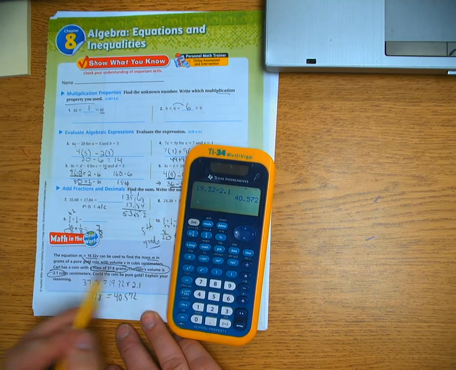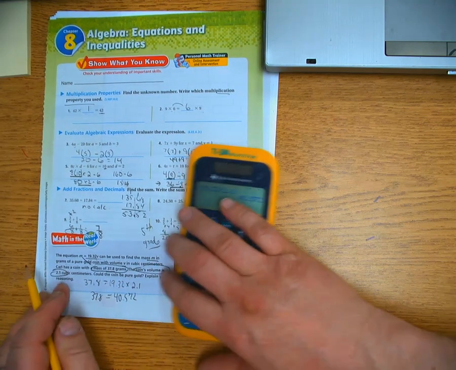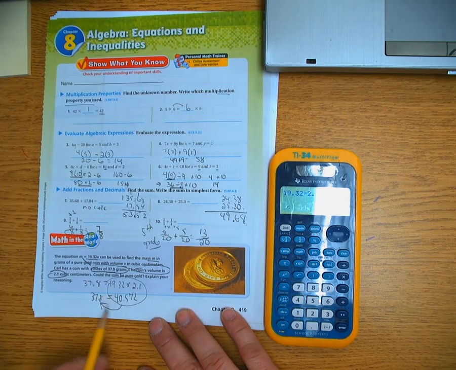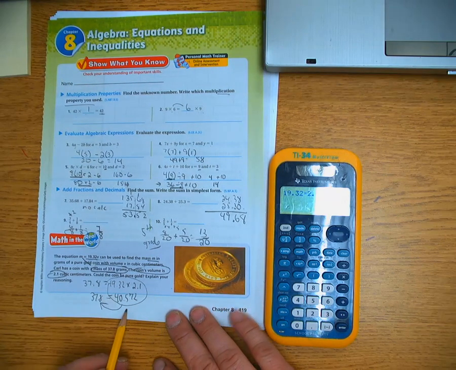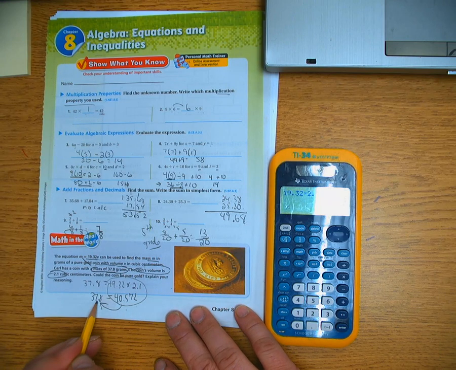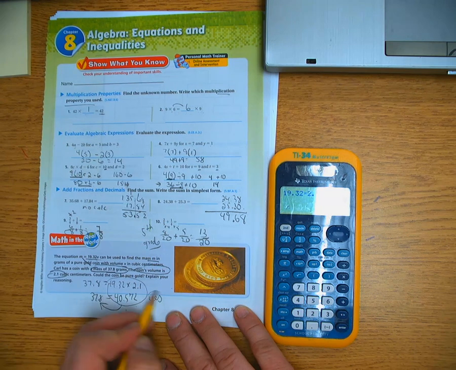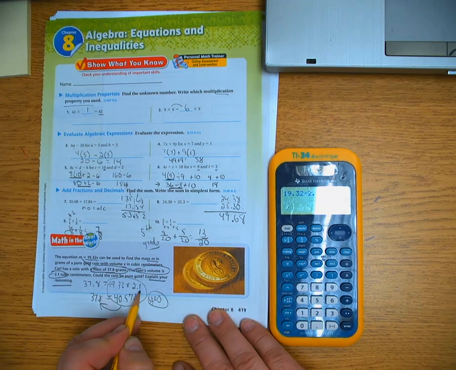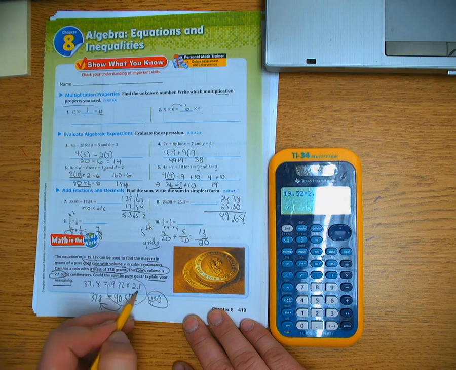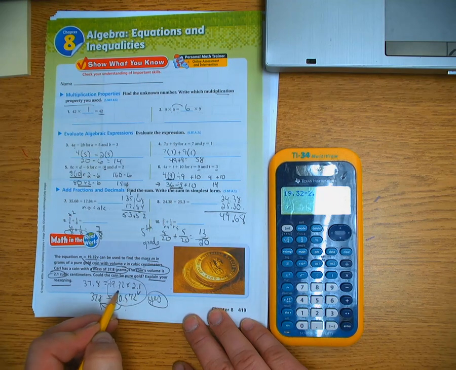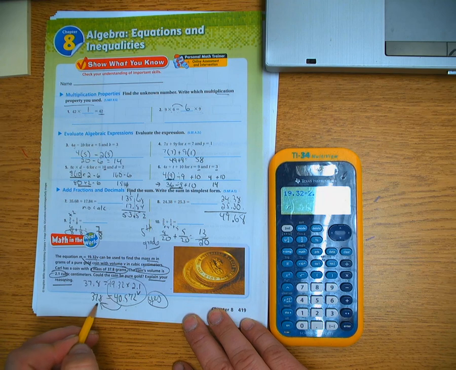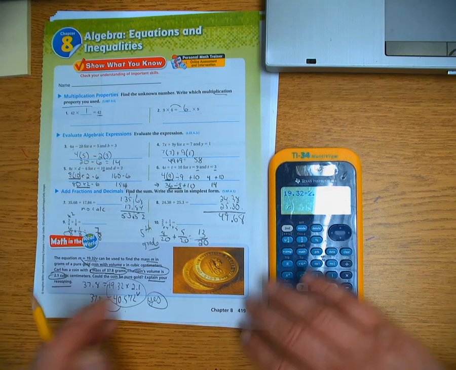So this is greater than that, which tells us that it could be gold. If it's this or greater, so the answer is yes, it could be gold because when the volume is 2.1, it's greater than the mass of 37.8.